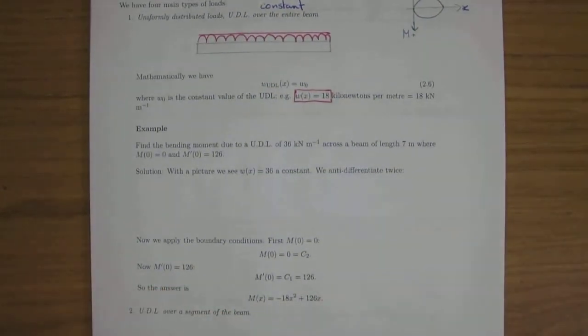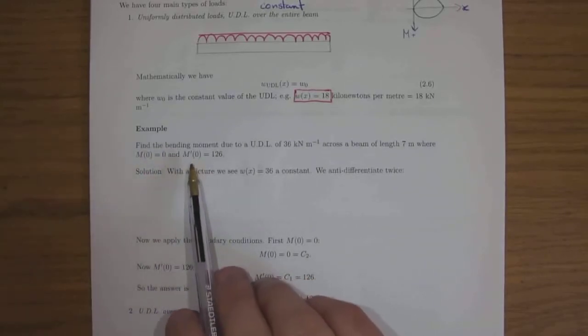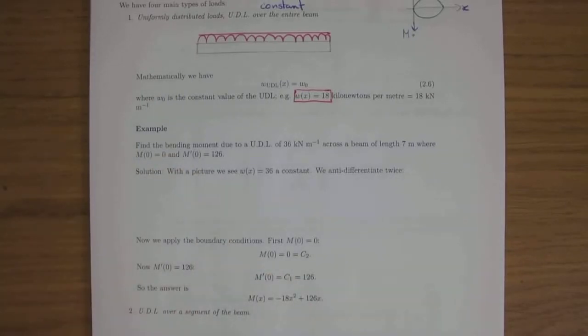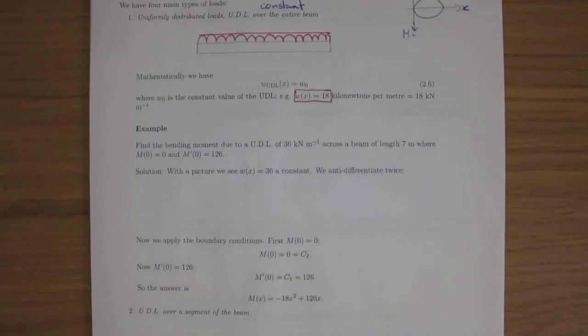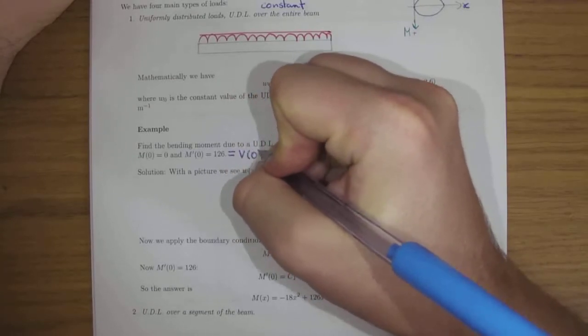Find the bending moment due to a UDL of 36 kilonewtons per meter across a beam of length 7, where it says that the bending moment at 0 is 0, and the derivative of the bending moment at 0 is 126. You don't have to learn off these formulas, by the way. They'll always be given to you in this module. It's open book anyway, so there's no formulas to learn off. But I might just note that this is the same as the shear at 0.